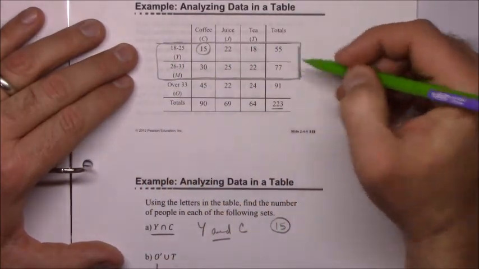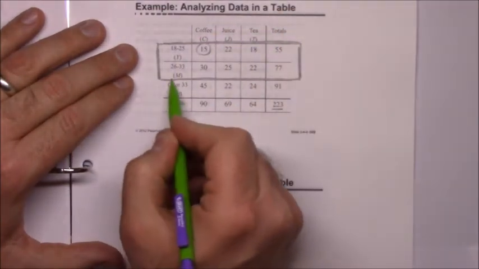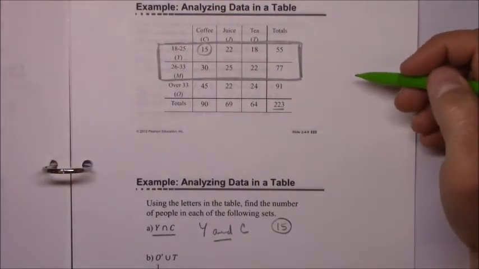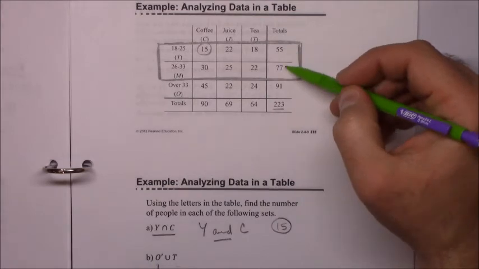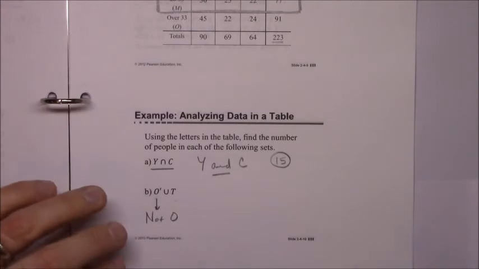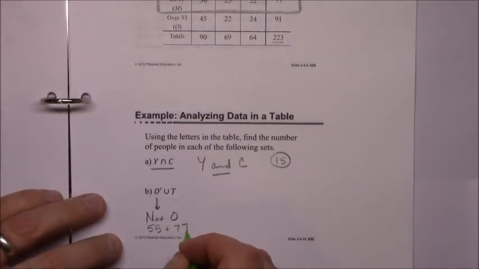I'm going to highlight these top two rows. The customers could be young or they could be in the middle. We just don't want those older customers because it's O prime. So if you notice, we've got 55 plus 77. That's going to give us our total for O prime. So 55 plus 77, that's a total of 132.